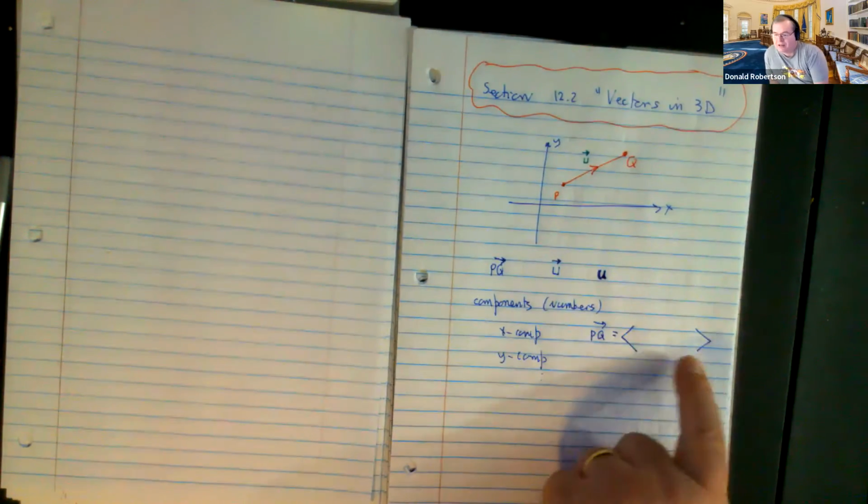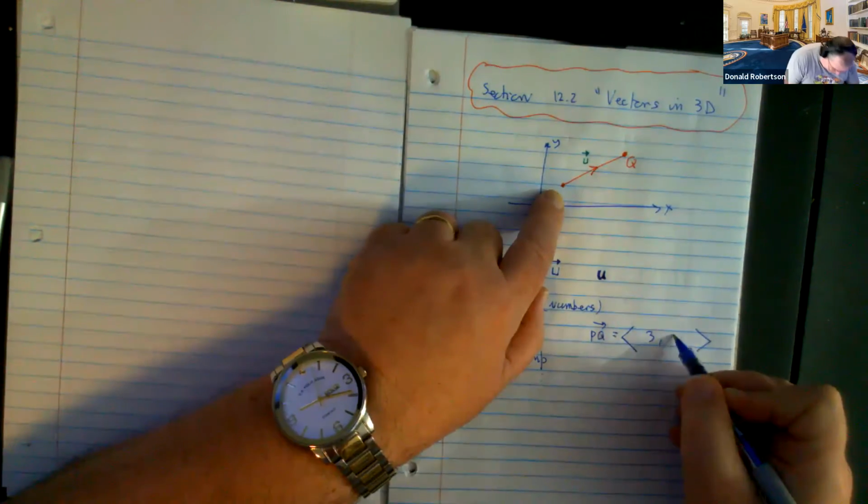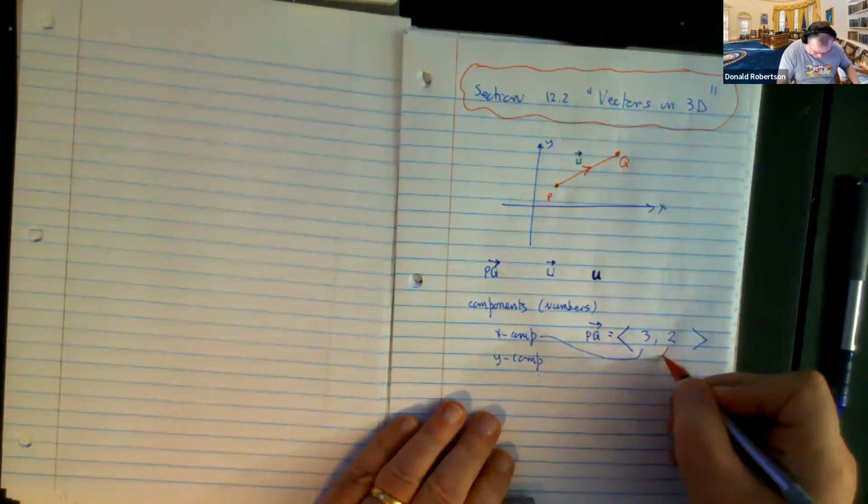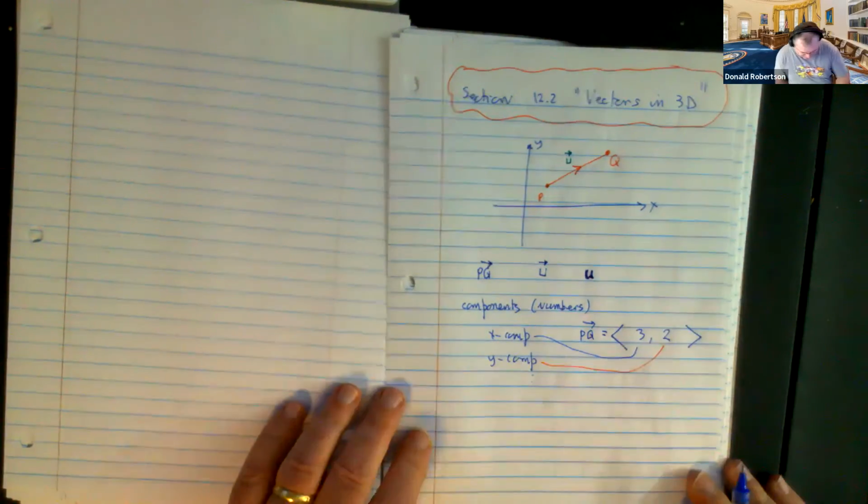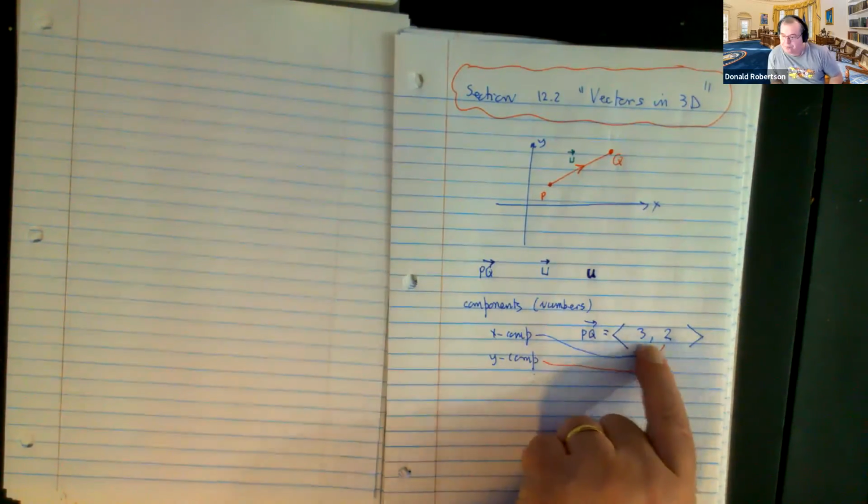No, that is not a greater than or less than symbol. They look like it, but they're not. They're just special shaped brackets. And you put in 3,2. And this is the X component, and this number is the Y component. So a vector 3,2.